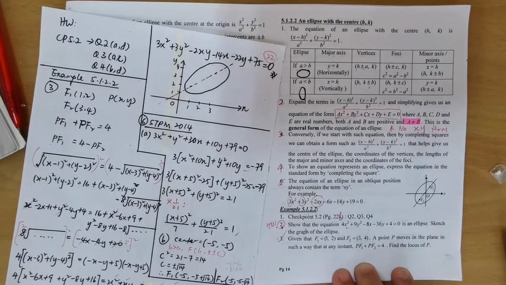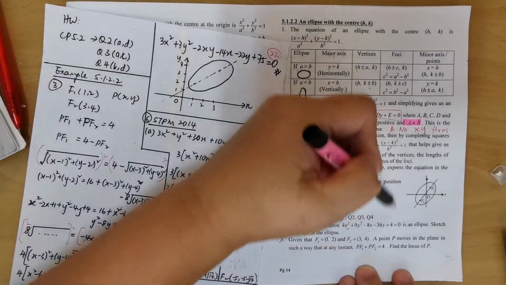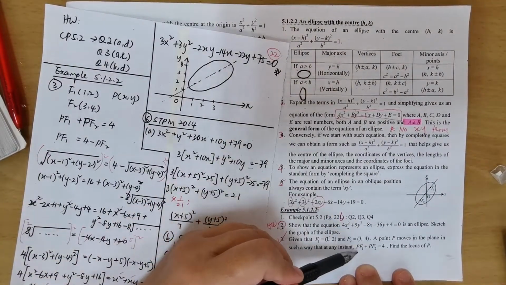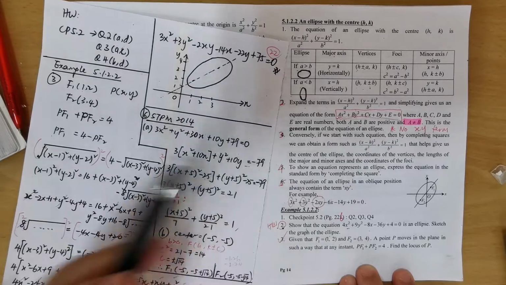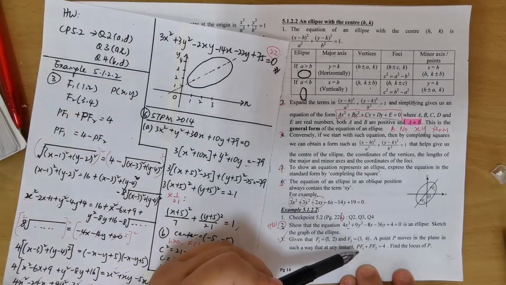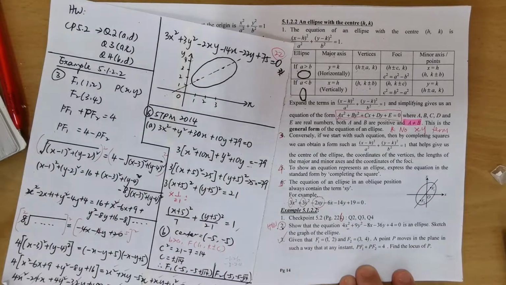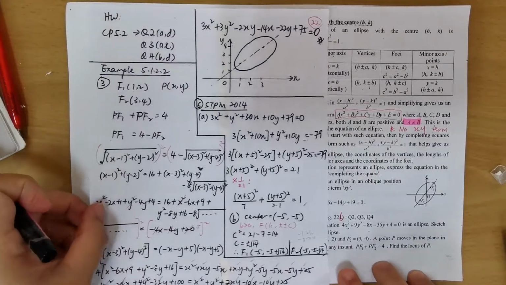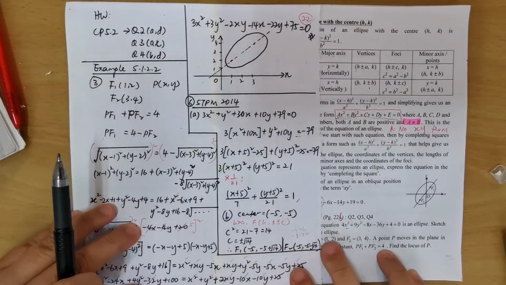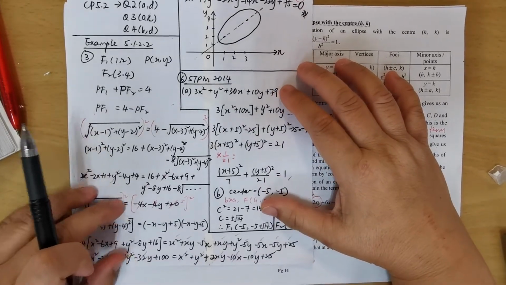So let's see how I can get the ellipse equation. Even though it's in an oblique position, the definition is still the same, so we still can do it. It's just like what we have done in the last two videos, how we find the equation of the ellipse. Start with the definition like this. For the oblique one, it's also the same. So let's see how. Everyone can see? Okay, so I push up a bit.